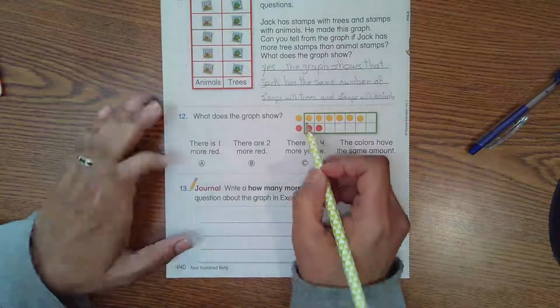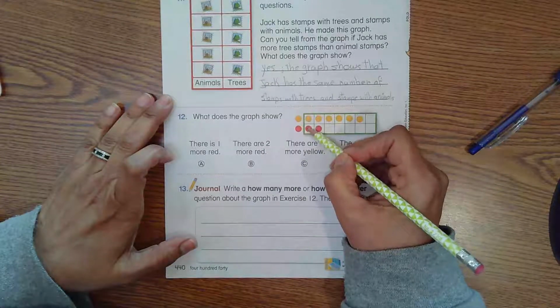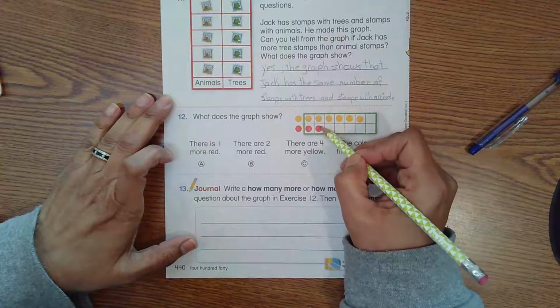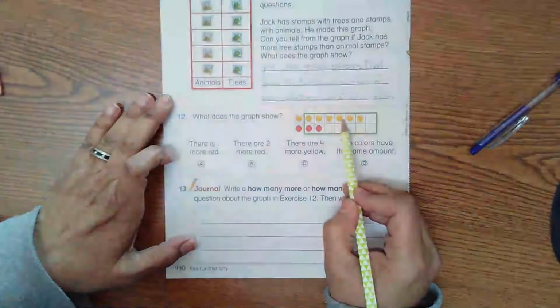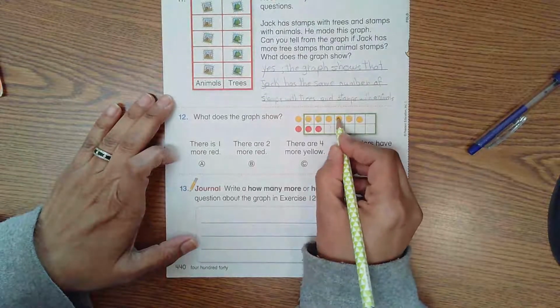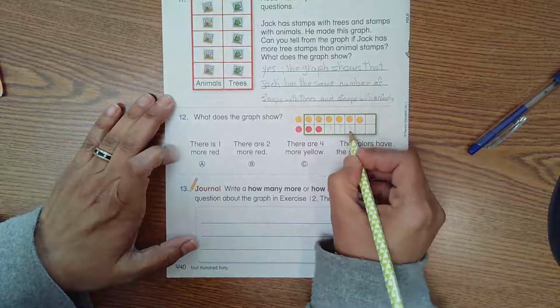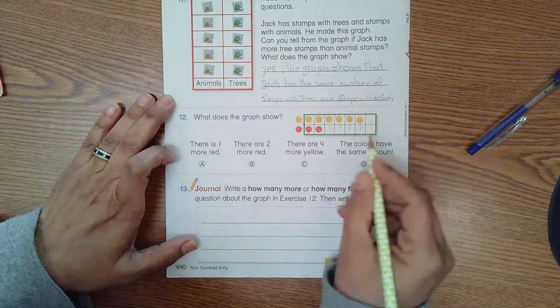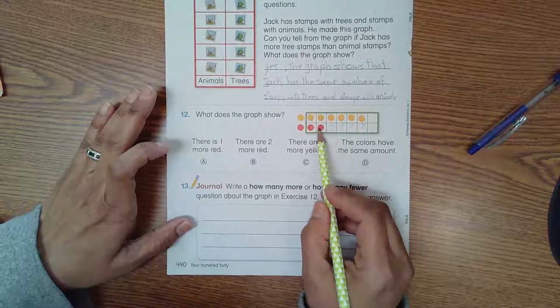So now let's see what we have here. So this yellow counter has a partner in red. This one has a partner in red. Let's see. These yellow counters have no partner. That's 1. This one also has no partner. That's 2, and that's 3, and that's 4. So I have 4 more yellow counters, or I have 4 fewer red.